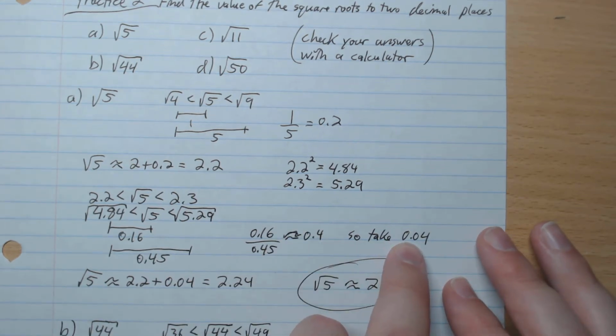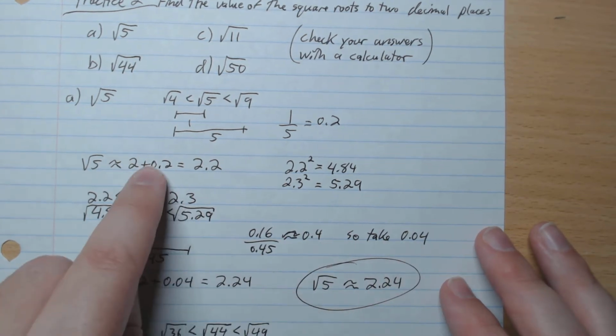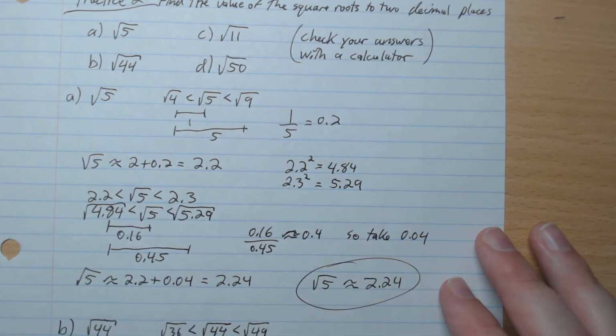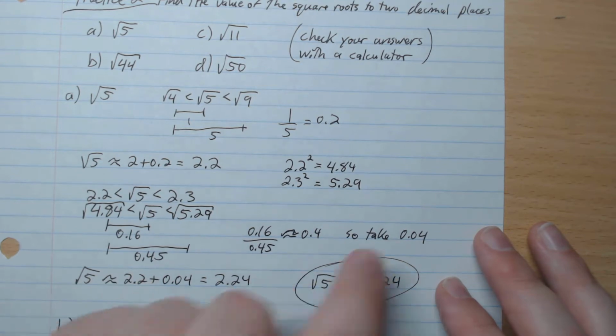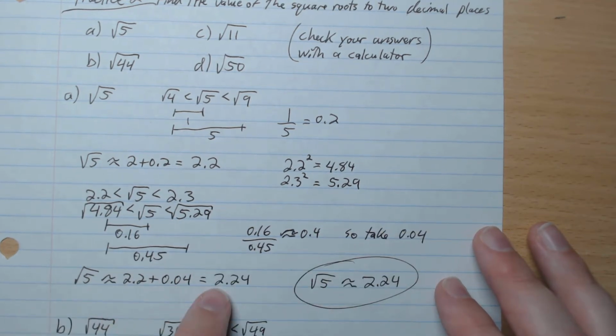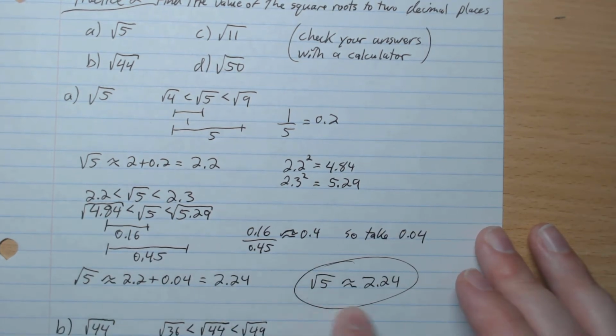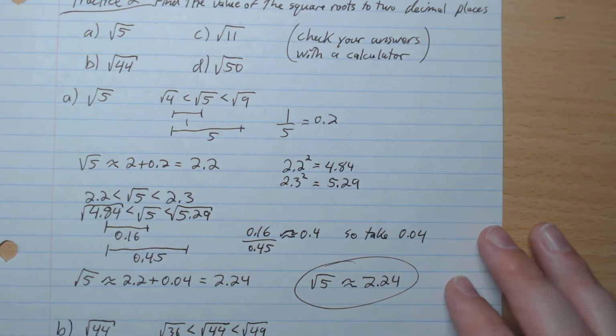And so we take 0.04, because we already did the tenths. We're interested in the hundredths now. So root 5 is approximately 2.2 plus 0.04, which is 2.24. So root 5 is approximately 2.24.